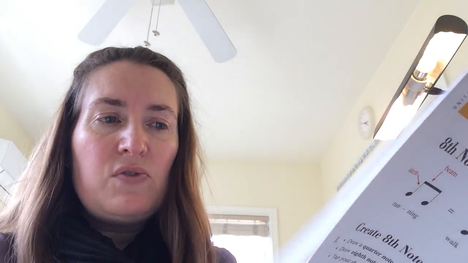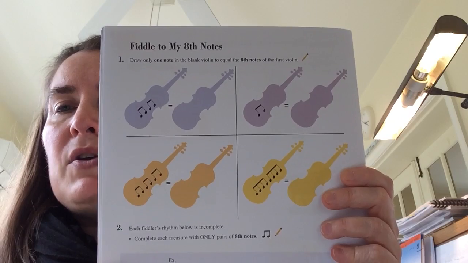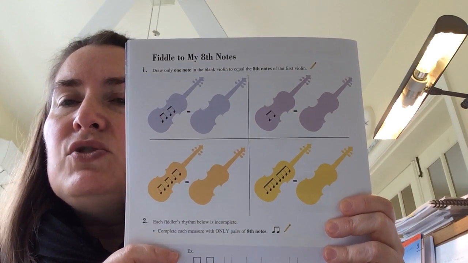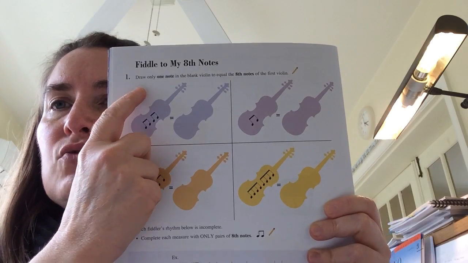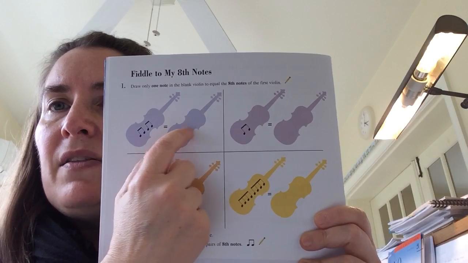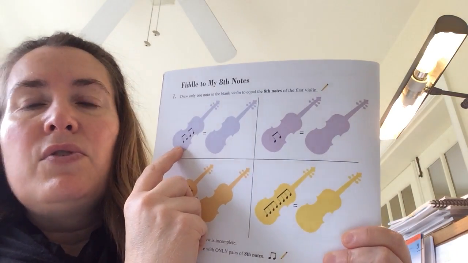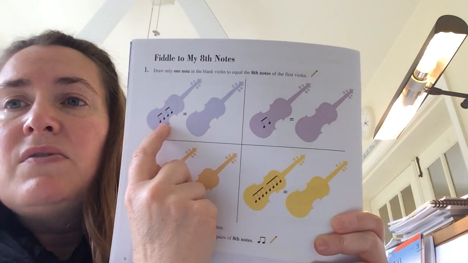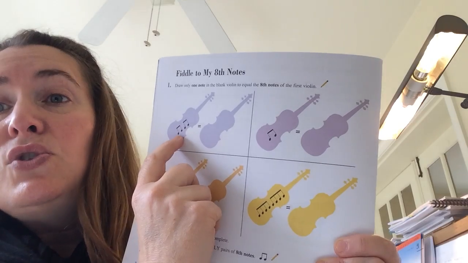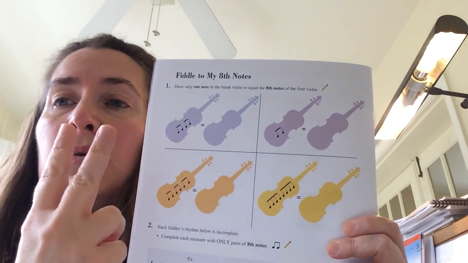Okay, so I'm going on to page 4 now. And some of you won't get to these pages right away, but you can always come back to this video when you're ready for this page. This is called Fiddle to My Eighth Notes. And it says draw only 1 note in the blank violin to equal the eighth notes of the first violin. So here we have 2 pairs of eighth notes. It says do day, do day. That is 2 beats. So you draw 1 note in this violin that equals 2 beats.